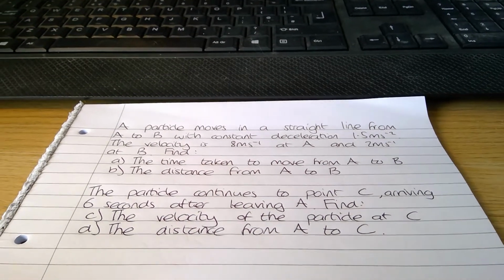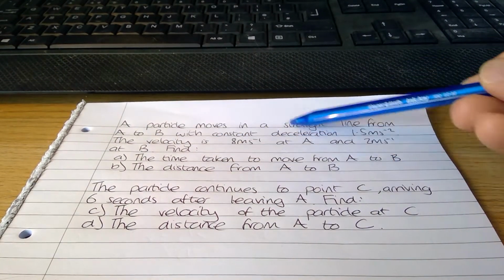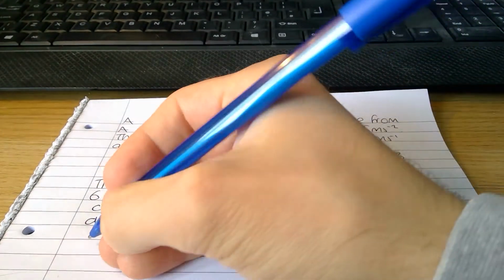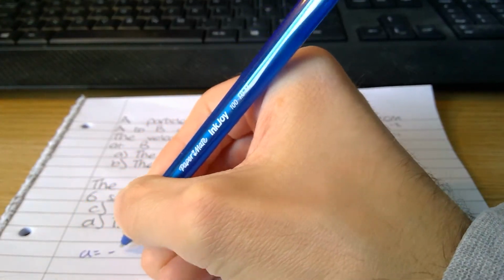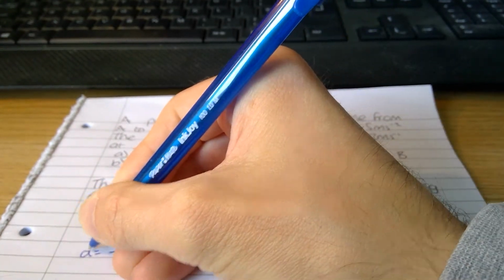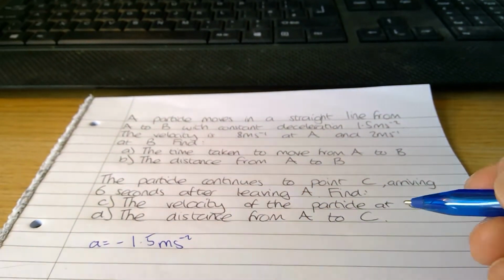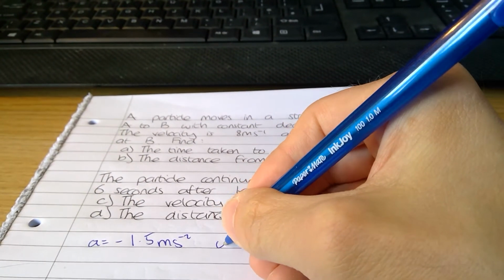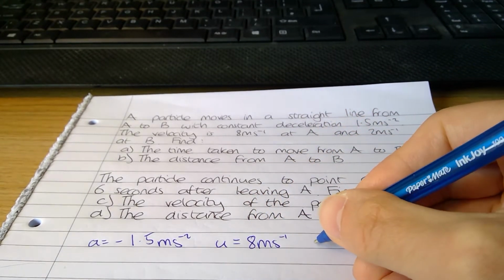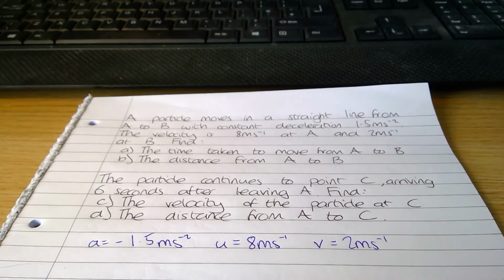Okay, so first thing we've got to do, start jotting down the things that we know. In this top section, we're told that the deceleration is 1.5 meters per second squared, so the acceleration is minus 1.5 meters per second squared. Deceleration is slowing down, so the acceleration itself is negative. We've got initial velocity, u, is 8 meters per second, and then the final velocity is 2 meters per second. So we've got a, u, and v.